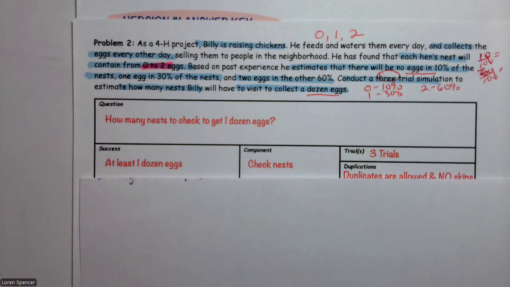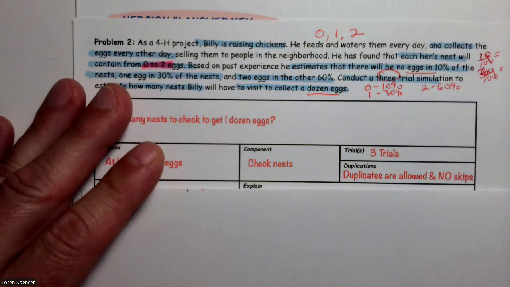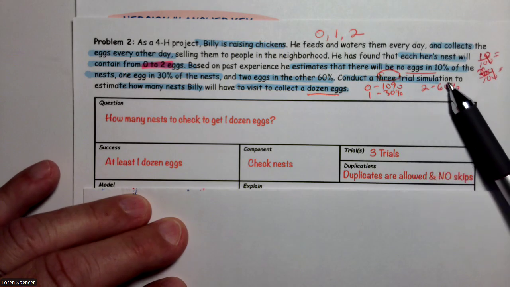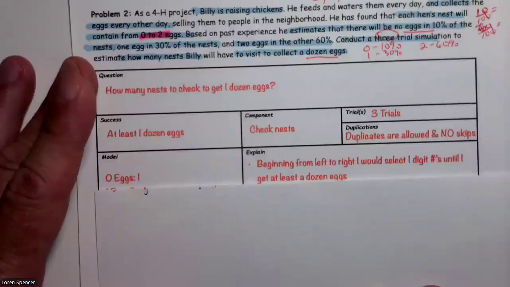What are we going to do? We're going to keep checking nests. How many trials are we going to run? 3. And because we are working with percents, duplicates are going to be allowed. Repeats are going to be allowed. In this case we don't have any skips, because when we add up 10 plus 30 plus 60, we get 100%.